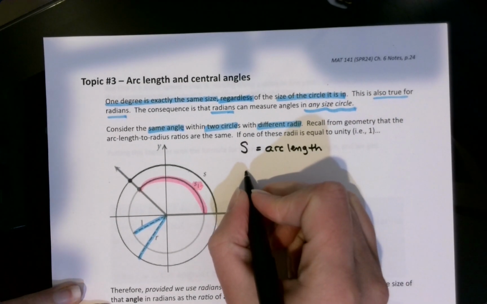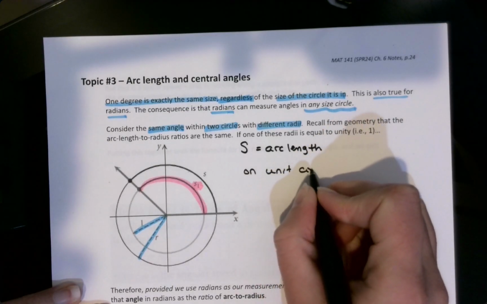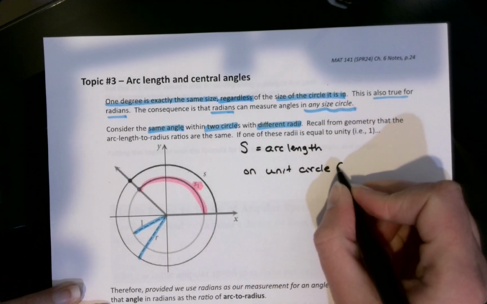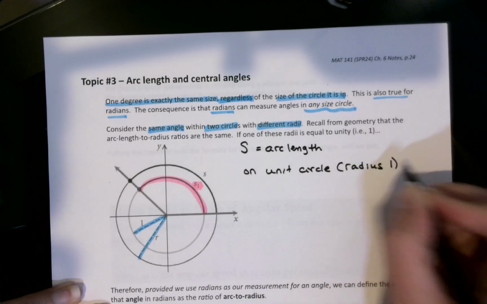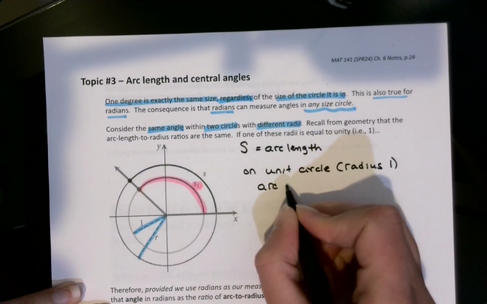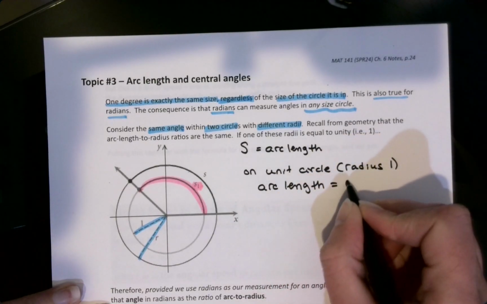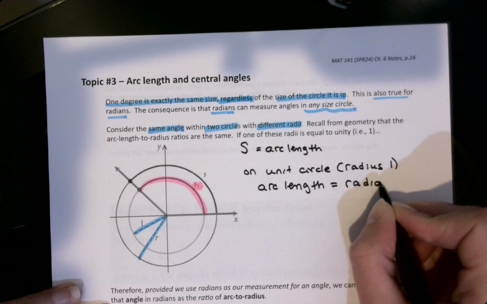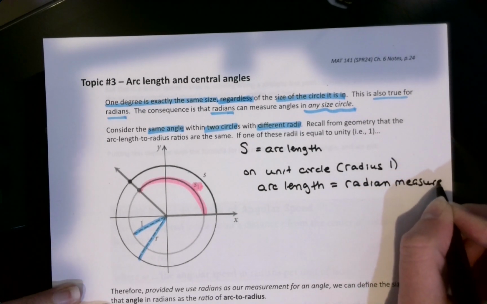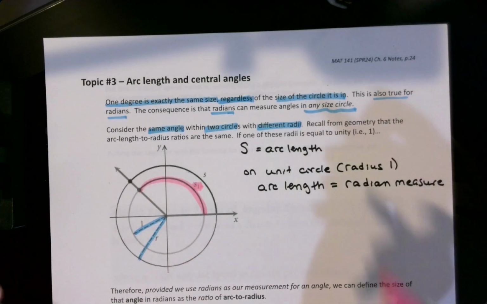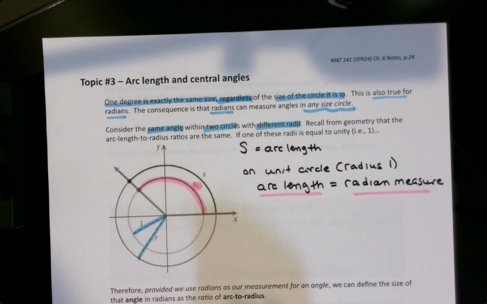So on the unit circle, which has radius 1, arc length equals radian measure. So that happens in that pink circle right here. That is the radian measure S1.